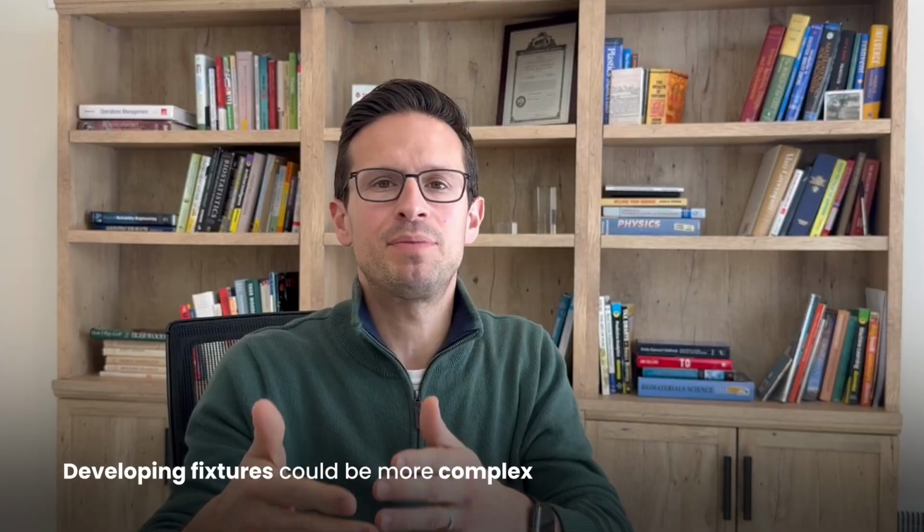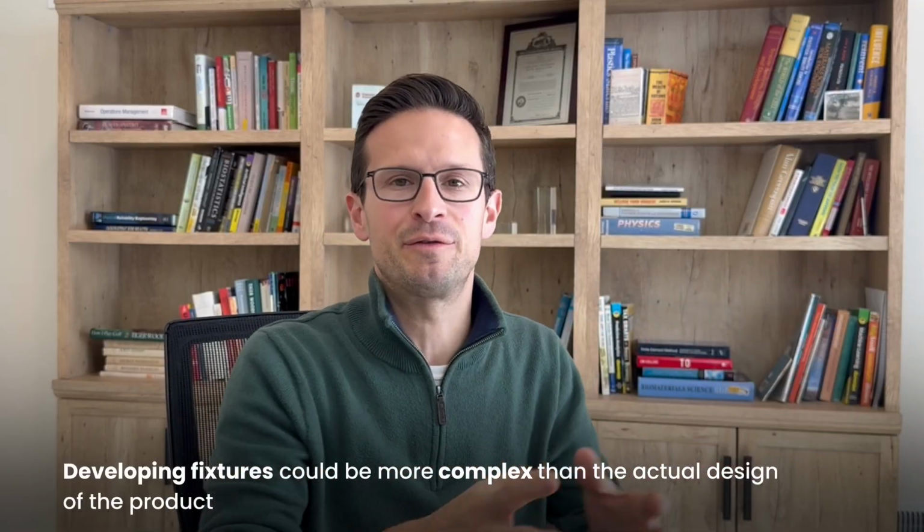And here's another kind of watch out tip I'll give you. A lot of times designing the fixtures and test method fixtures for the design verification could be more complex than the actual design of the product. So what I'm saying here is the design of the test methods could be more challenging than the design of your product.